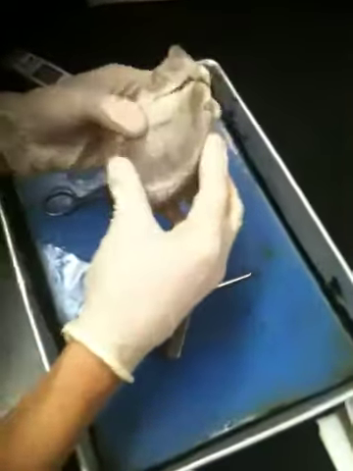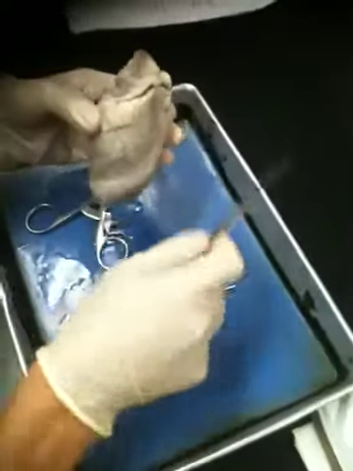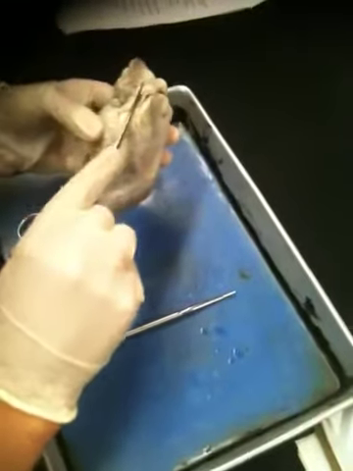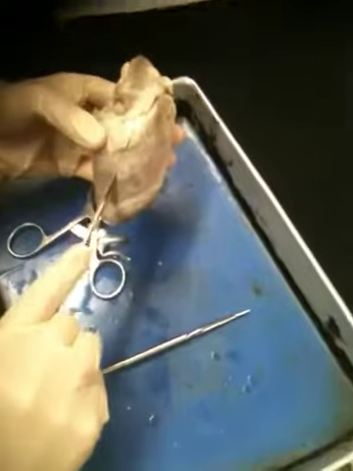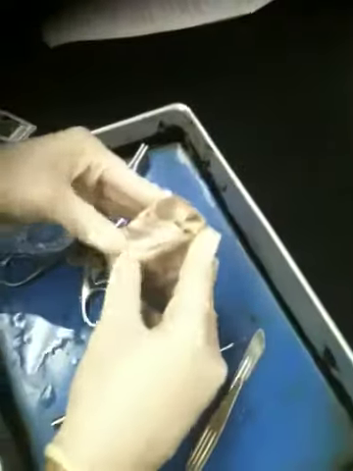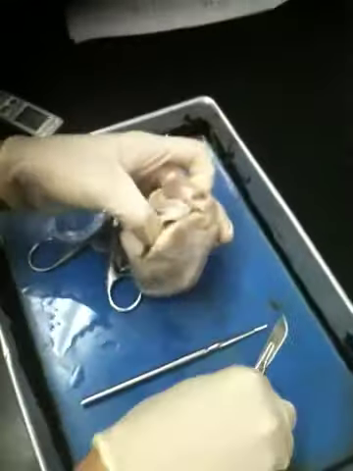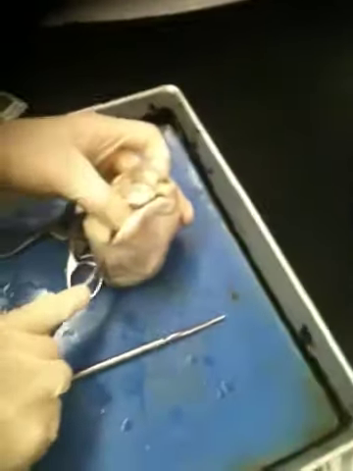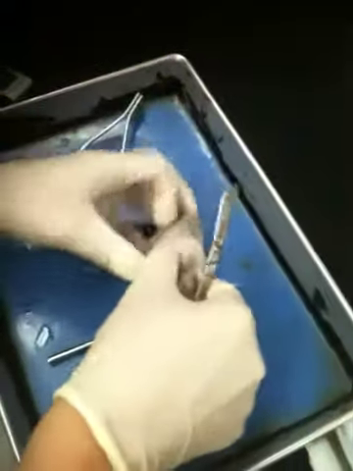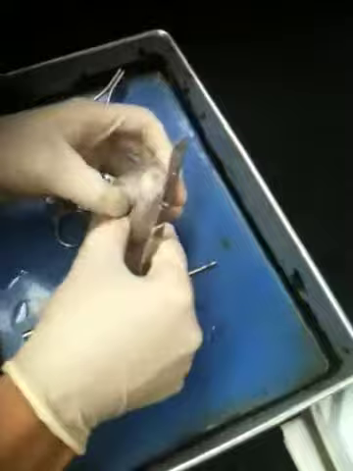All right, so I'm going to go ahead and make that cut that I just described. I'm going to start up at the right auricle and cut down toward the apex. Okay. I know. I'm waiting for something to squirt out. Yeah. Oops, my bad. Little formaldehyde.